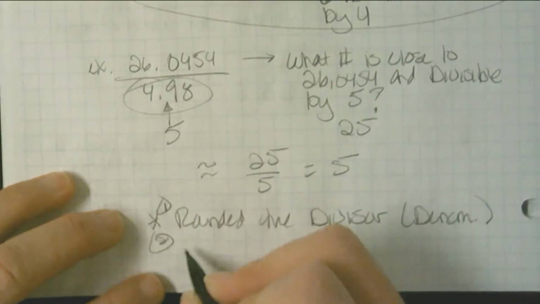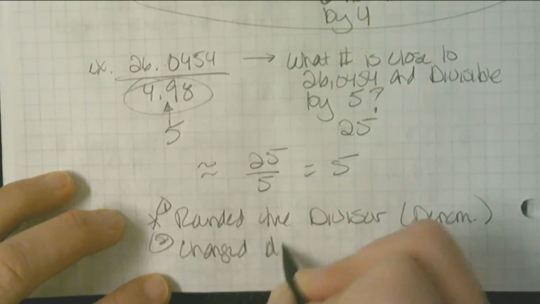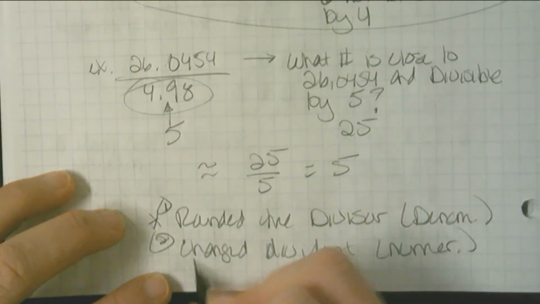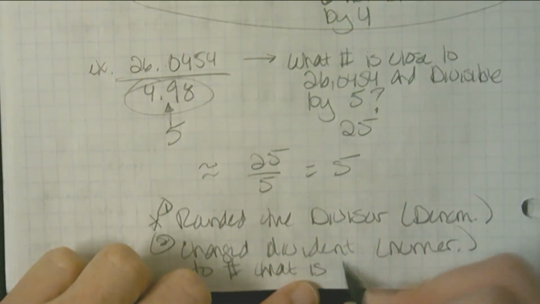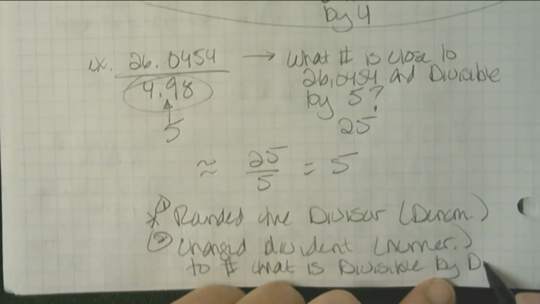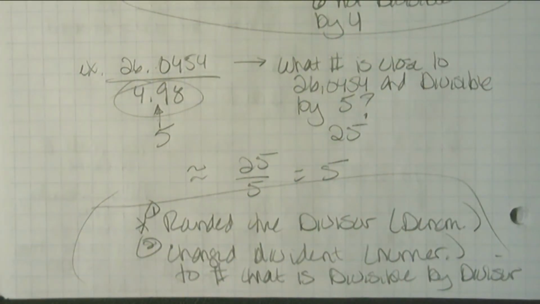And the second thing we did is we changed the dividend, that's our numerator, to a number that is divisible by the divisor. So we round the divisor, that's the first thing you're going to do, and then you're going to change the dividend to a number very close to one we have that is divisible by the divisor.